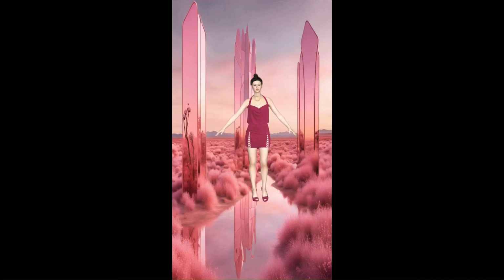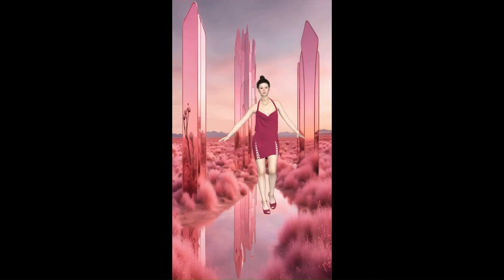And there you have it. A simple but stylish crisscross design in CLO3D. I hope you found this tutorial helpful.